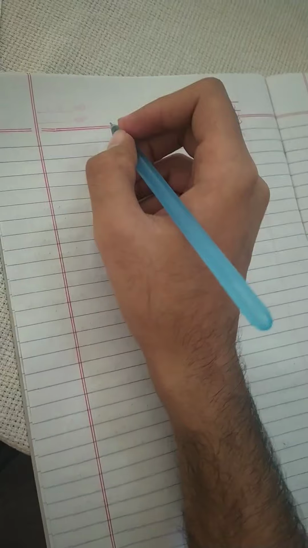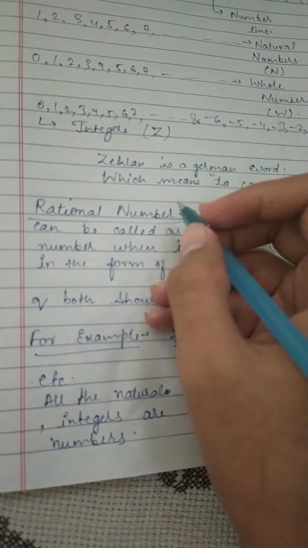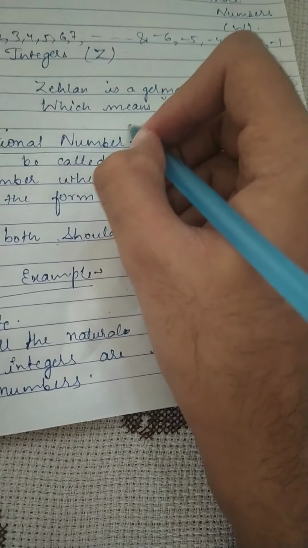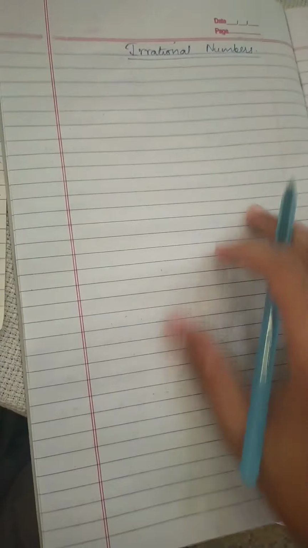Now let's move forward. Rational numbers can be represented by a symbol that is called Q. Now let's move forward. There is another set of numbers, that is irrational numbers.